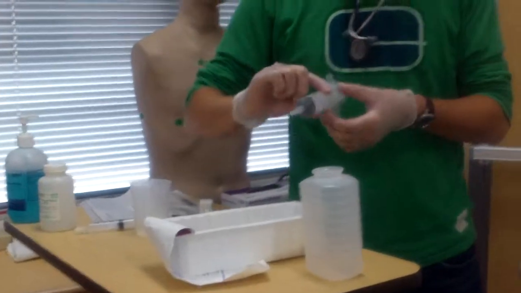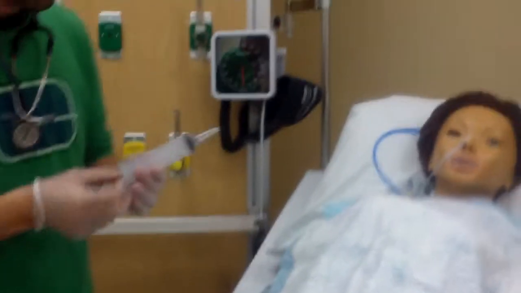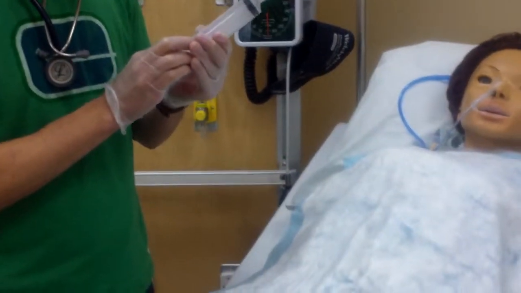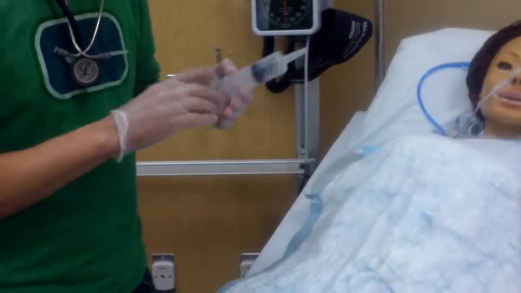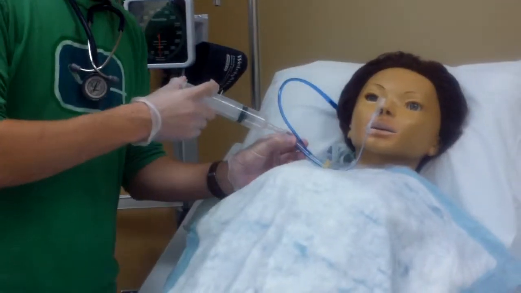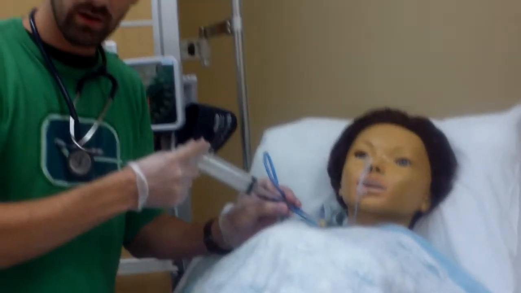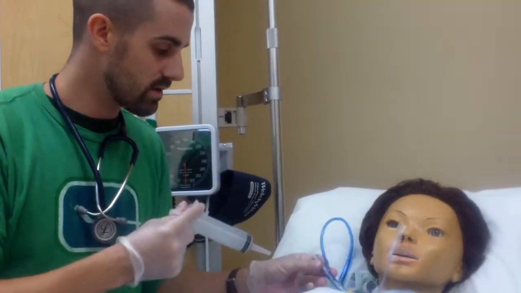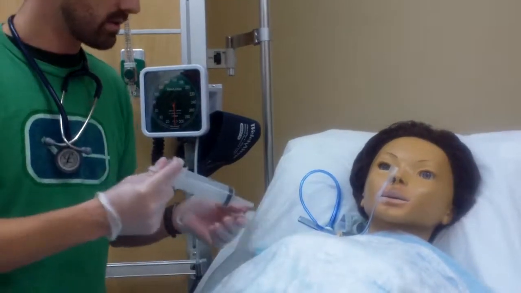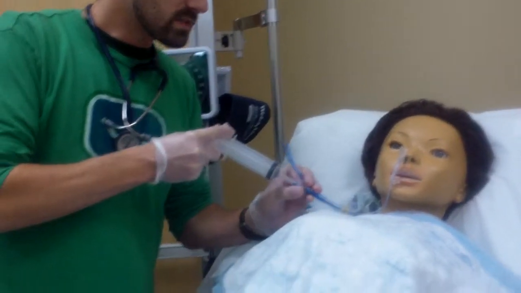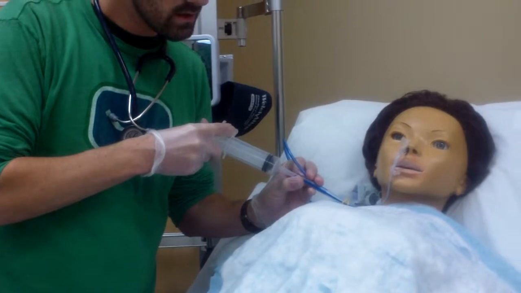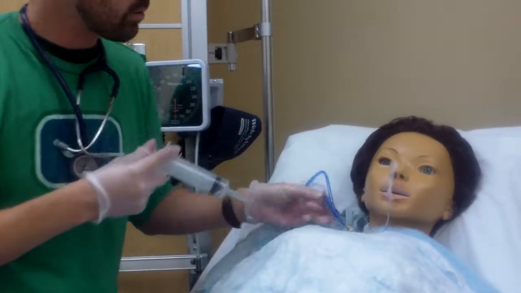I would like to aspirate a little bit of contents, but first I need to flush and make sure it's patent, so I'm going to do 30 mLs of air. And I'm going to flush that in there. I could listen to the stomach and make sure it sounded like a swooshing sound at this time, but I've already checked it. And then I'm going to aspirate a little bit of stomach contents. There we go, I got a little bit.